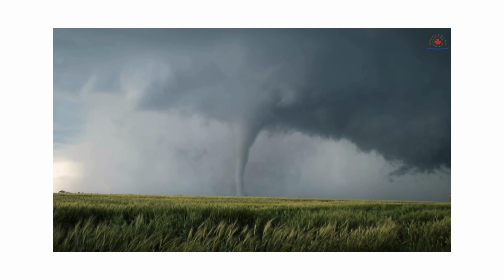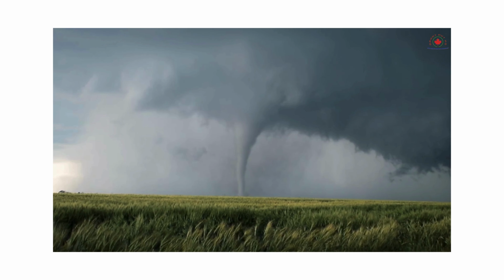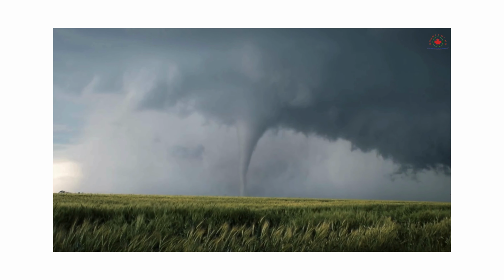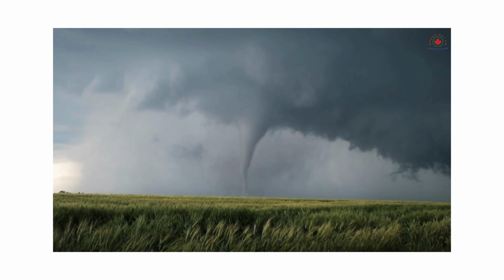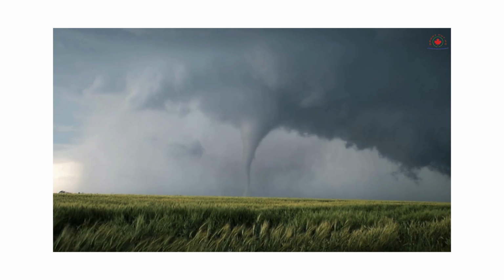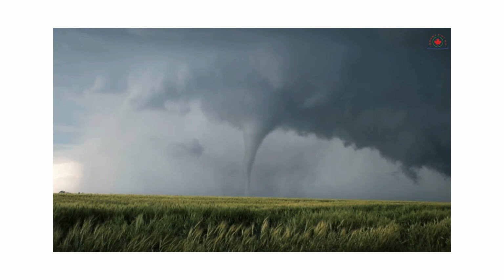Tornadoes are among the most fascinating and terrifying natural phenomena on our planet. These powerful, swirling columns of air extend from a thunderstorm to the ground, capable of causing immense destruction in their path. Often referred to as twisters or cyclones, tornadoes are characterized by their funnel-shaped appearance and their ability to generate wind speeds that can exceed 300 miles per hour, 480 kilometers per hour in the most extreme cases.